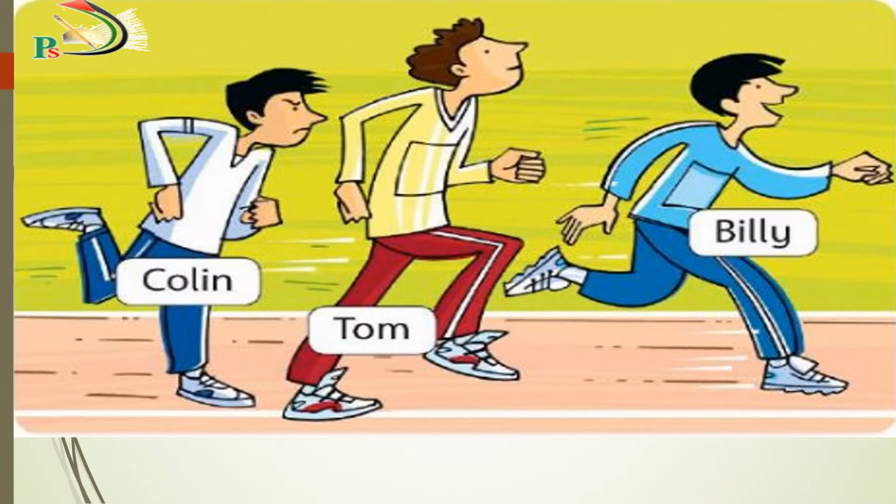Now look at this picture. We have here three boys. We have Colin, Tom, and Billy. We want to compare Billy with Colin and Tom. It means that we want to compare one person with a group. And we want to use the adjective fast. So we can say Billy is the fastest of all.